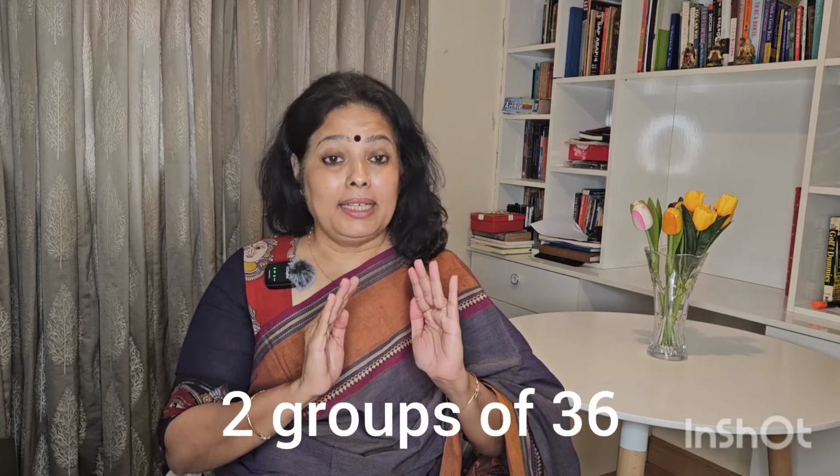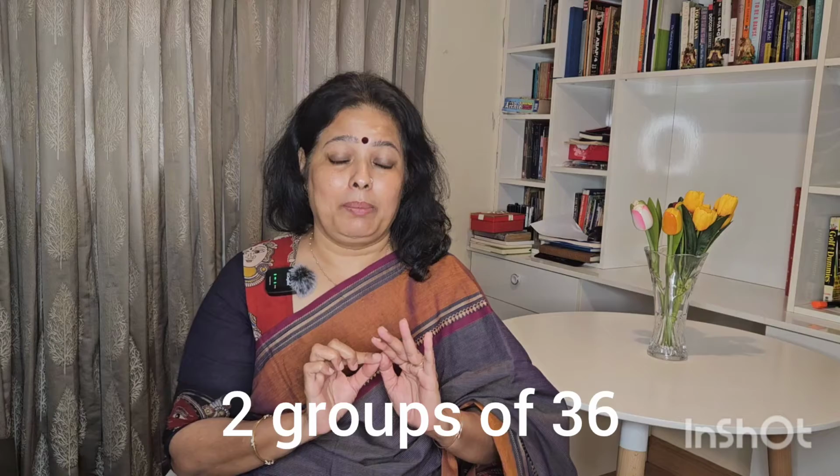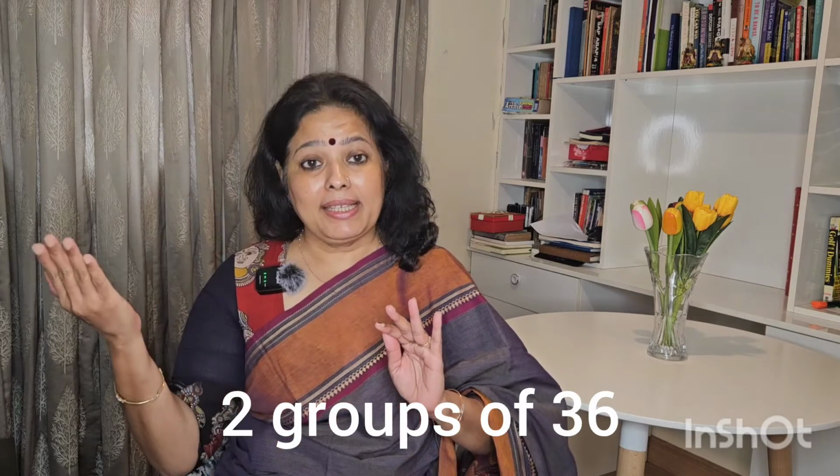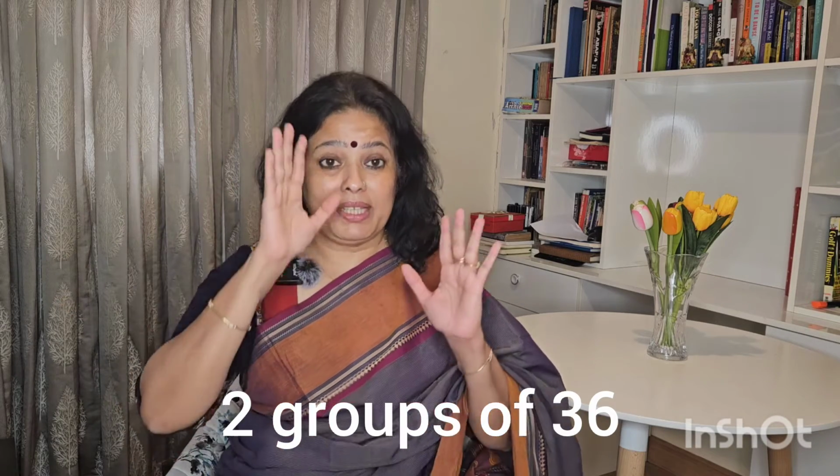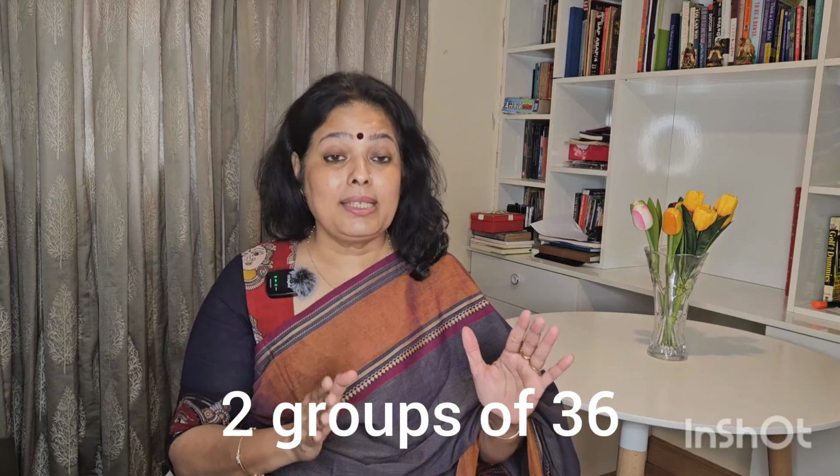72 ragas are divided into two groups. The first group has 36 ragas having Shuddha Madhyamam or Ma 1, whereas the next 37 to 72 have the same set of swaras but with Prati Madhyamam. So they are like a mirror image except for the Ma. The Madhyamam is Prati Madhyamam here.